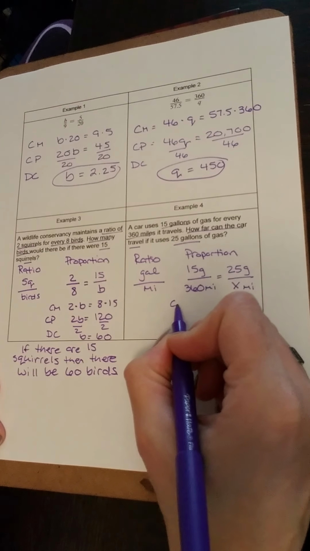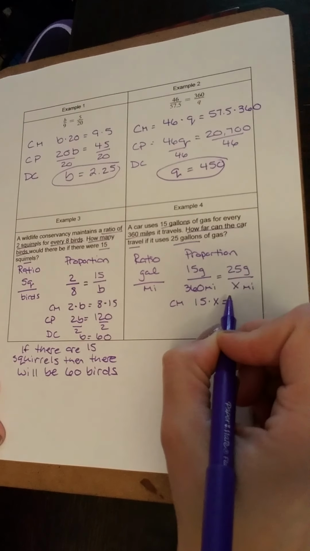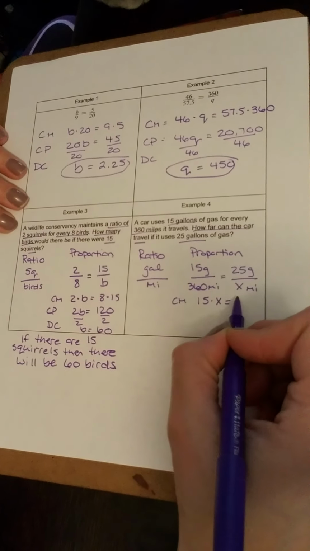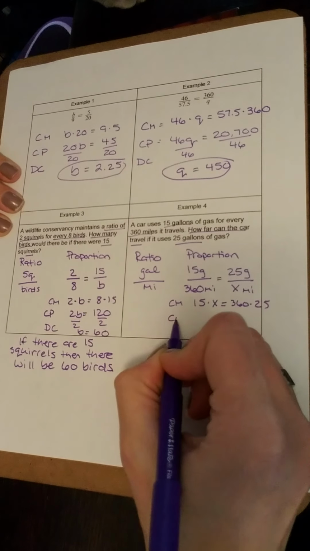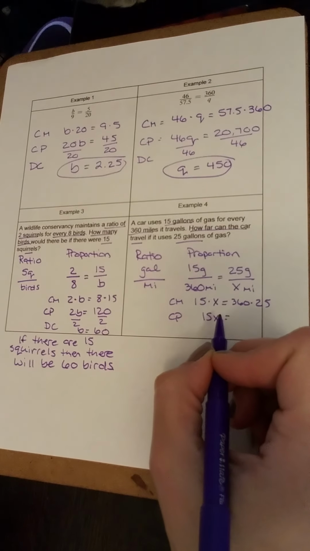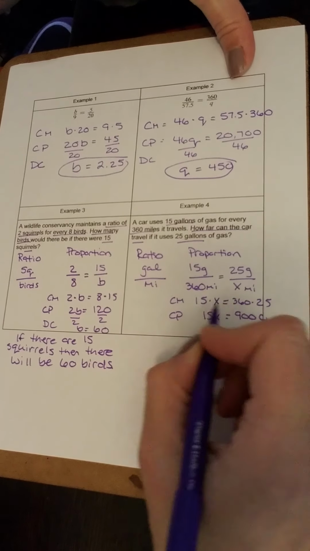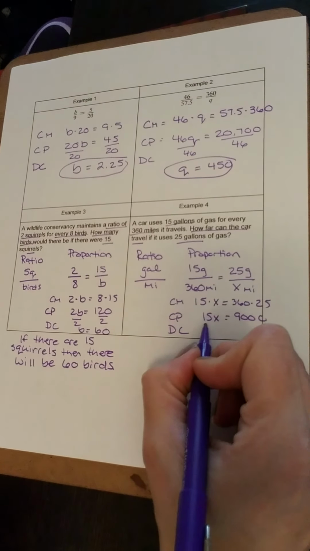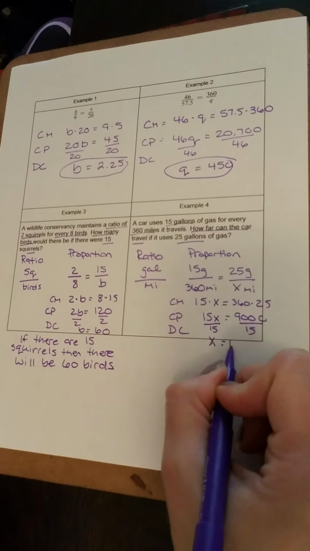And then we cross multiply. So we have 15 times x equals 360 times 25. Cross products, 15 times x is 15x. And the product of 360 and 25 is 9,000. New step, divide by the coefficient, which is 15. And x equals 600 miles.